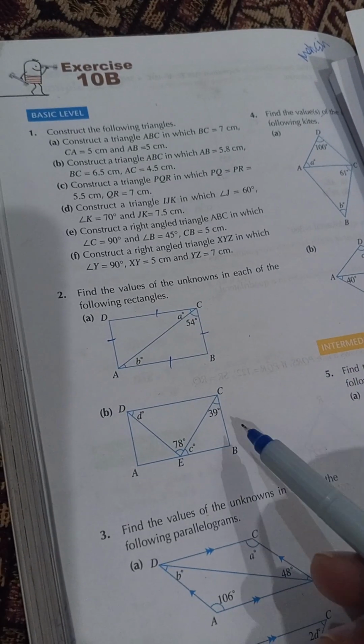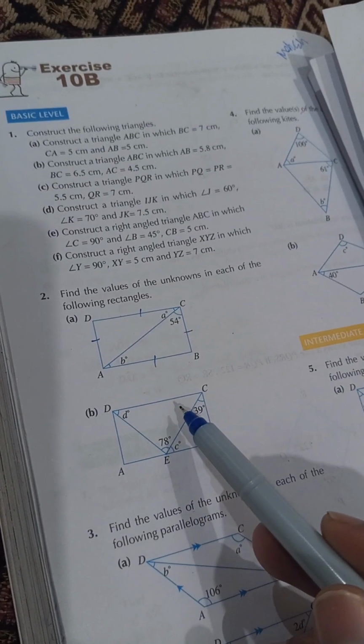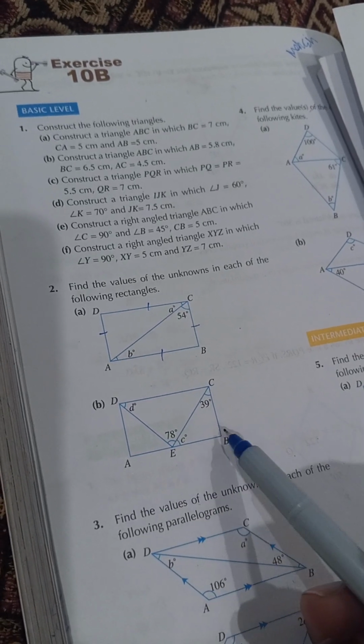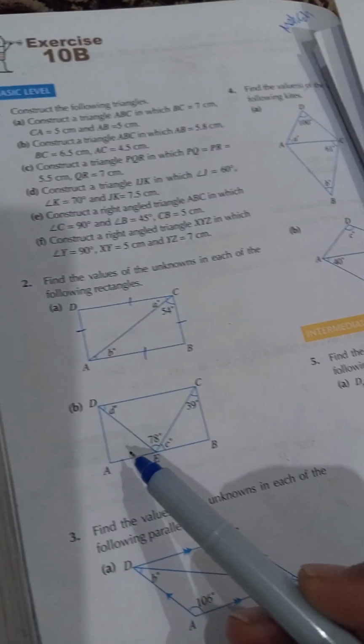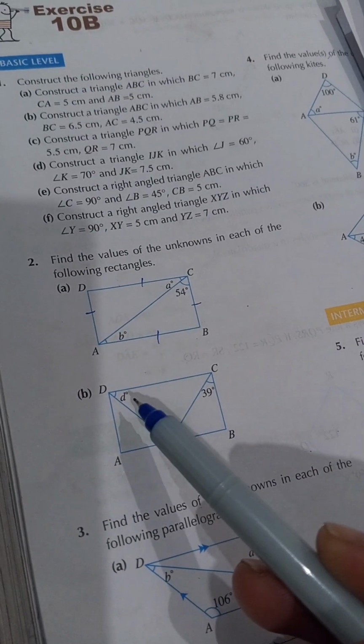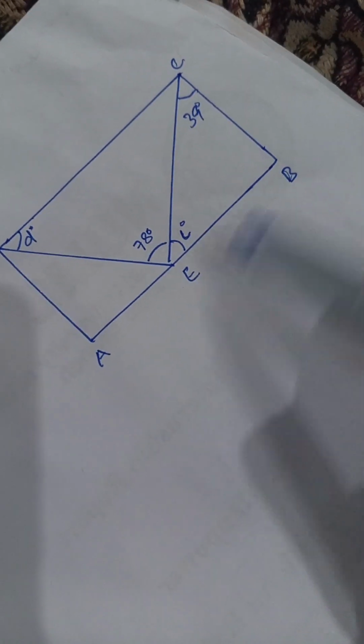Moving on to part B of question number 2. Now we are given this rectangle, and the vertices are named A, E, B, C, and D. We have to find the values of the unknown angles, here c degree and d degree. So I have drawn the same rectangle here on a blank page, and I have named it.